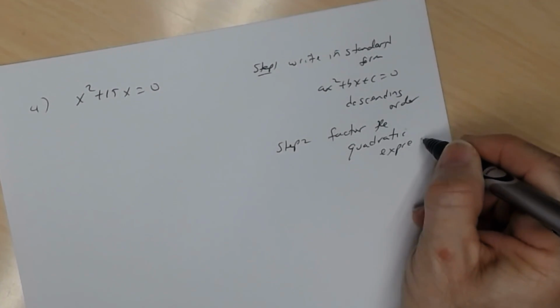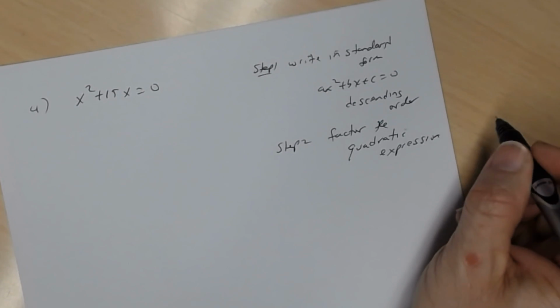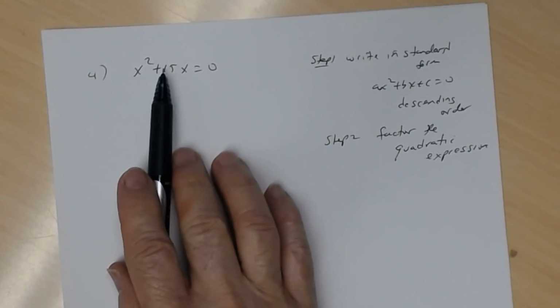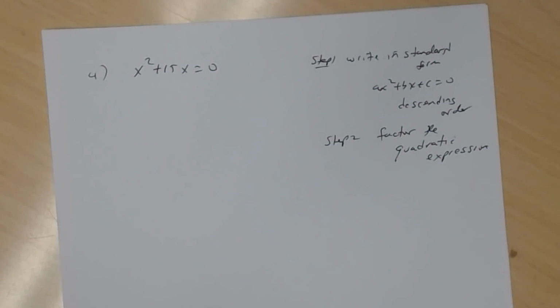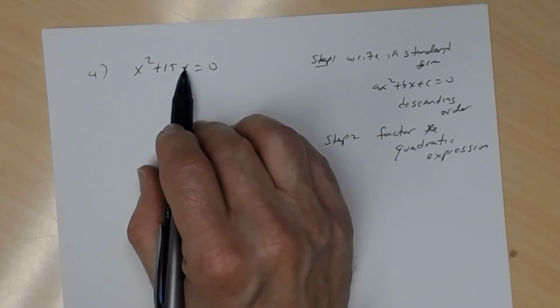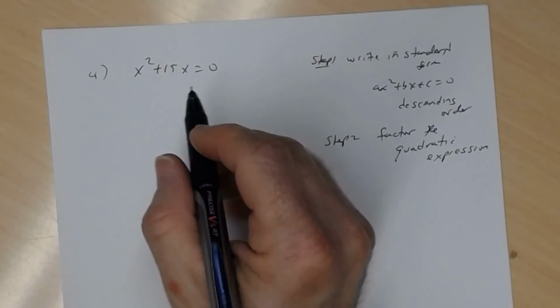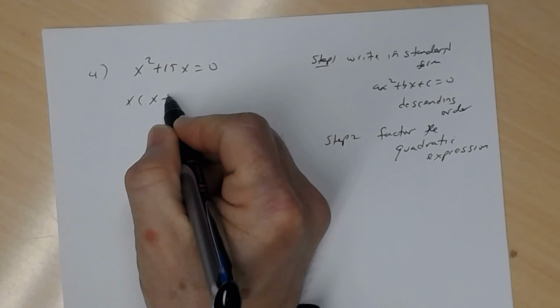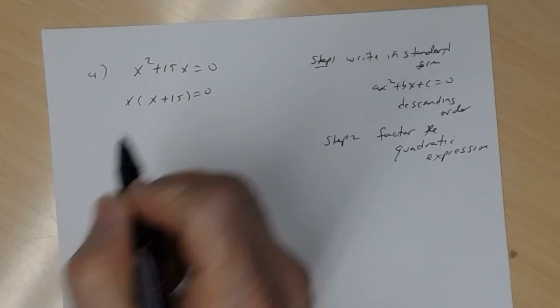Okay, factor the quadratic expression. All right, so let's think about how to factor x squared plus 15x. What's the first thing you got to do when you're factoring a polynomial? Remember, the first thing you need to do in factoring a polynomial is to find the GCF. Now, all polynomials have a GCF. It's 1 or something else. So in this case, if you look at these two terms, the GCF is x. So I'm going to factor out an x. I get x times (x plus 15) equals 0.